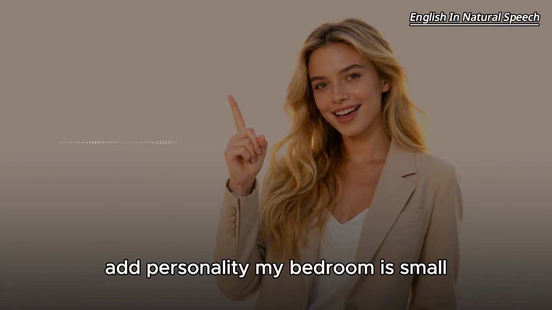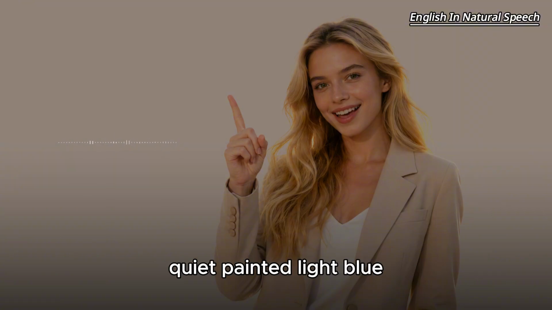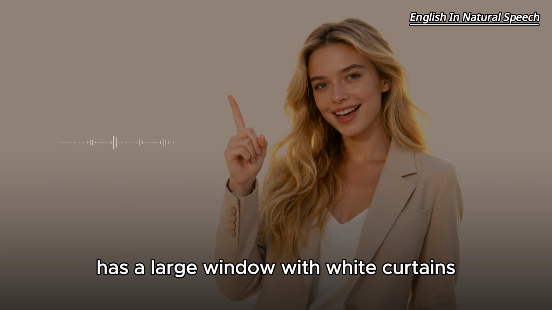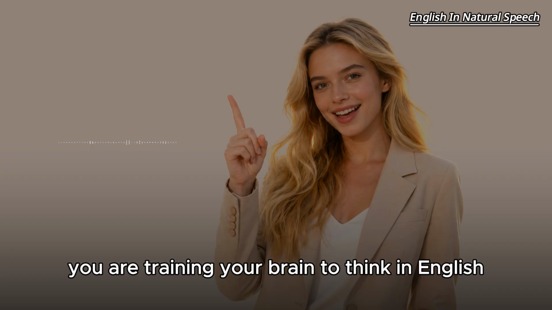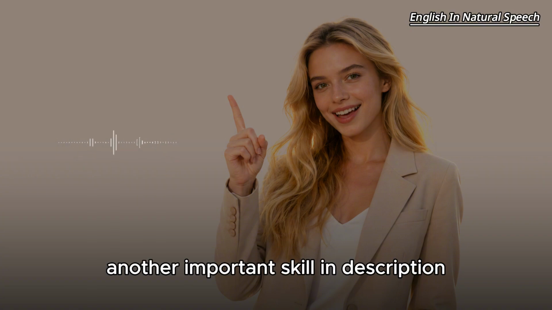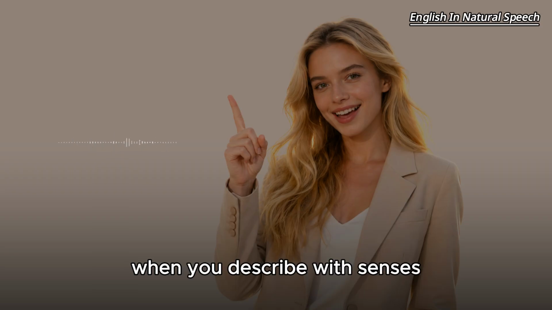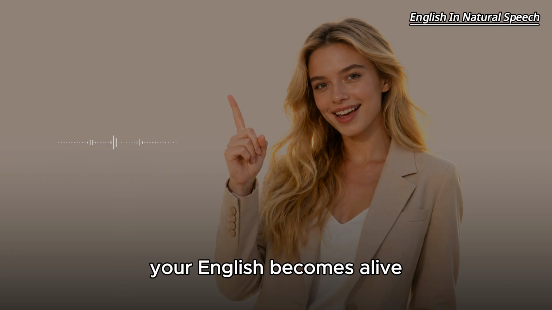Add personality. "My bedroom is small, quiet, painted light blue, has a large window with white curtains, and it feels very peaceful when I sit there to read." Each time you add more, you are training your brain to think in English with layers of detail. Another important skill in description is using your 5 senses. Think about sight, sound, taste, and touch. When you describe with senses, your English becomes alive.